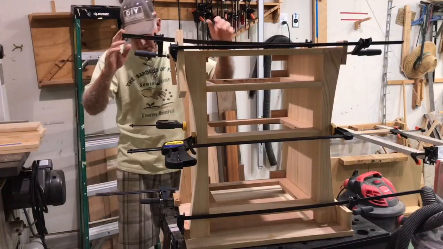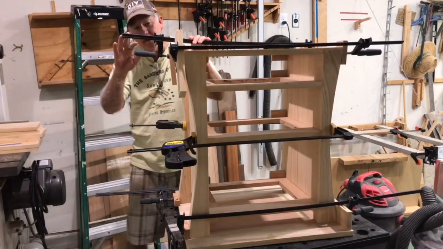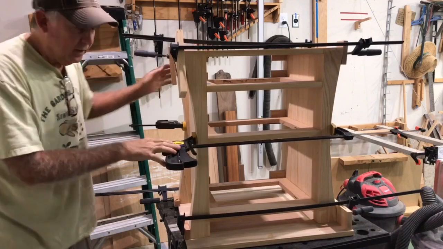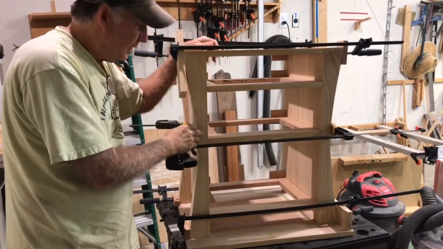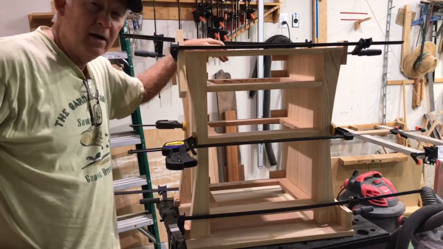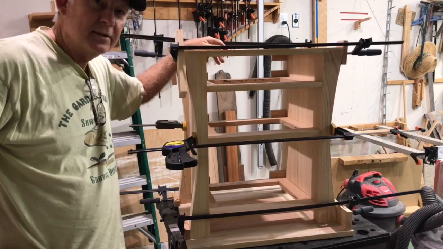So I got all my clamping done. I have 3 on the back and 3 on the front. That helps squeeze this enough, so we're gluing this left side right now. We'll let that dry an hour, and then we can move on to the next step.